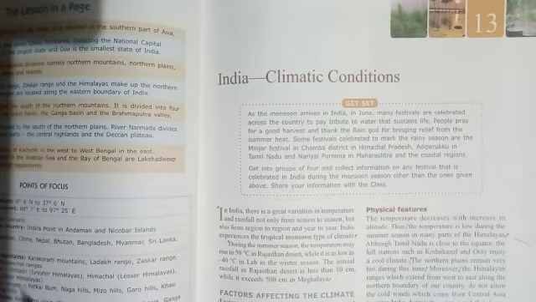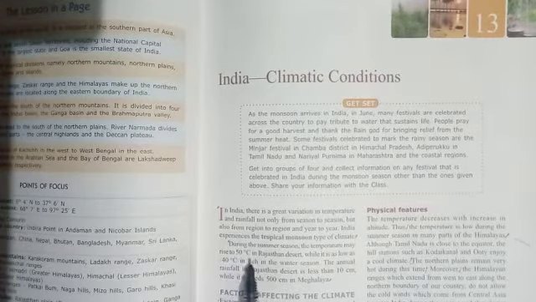This is one important characteristic, that we have a tropical monsoon type of climate, but the variation is very large. Now what are the variations? Let's take an example. In the Rajasthan desert, the temperature rises to 50 degrees centigrade in summer. But in Leh in Jammu and Kashmir, the temperature decreases to minus 40 in the winter season.